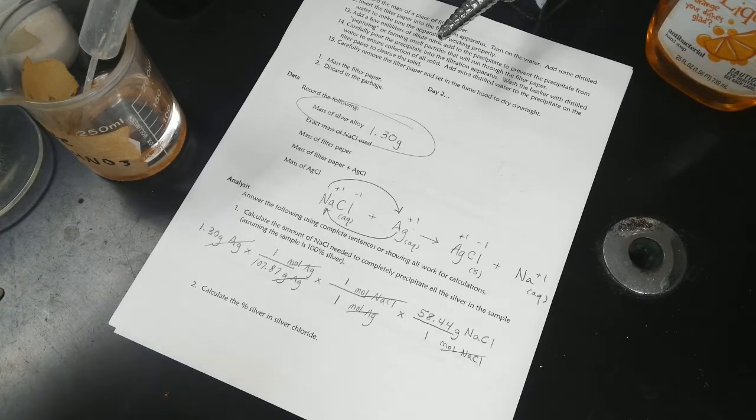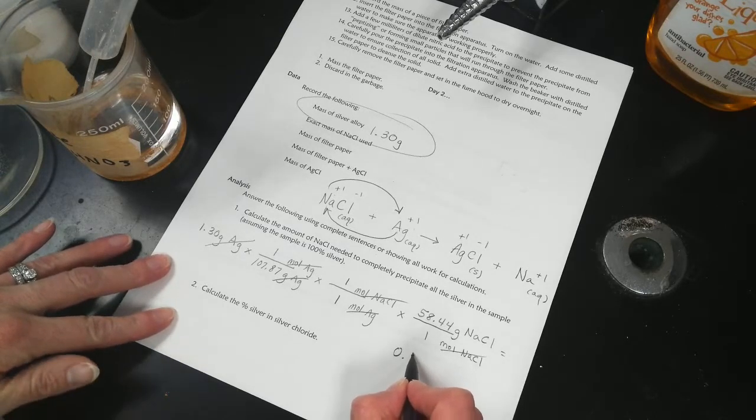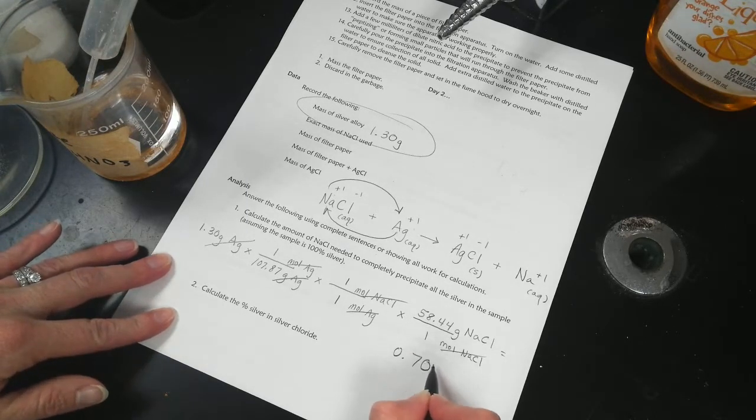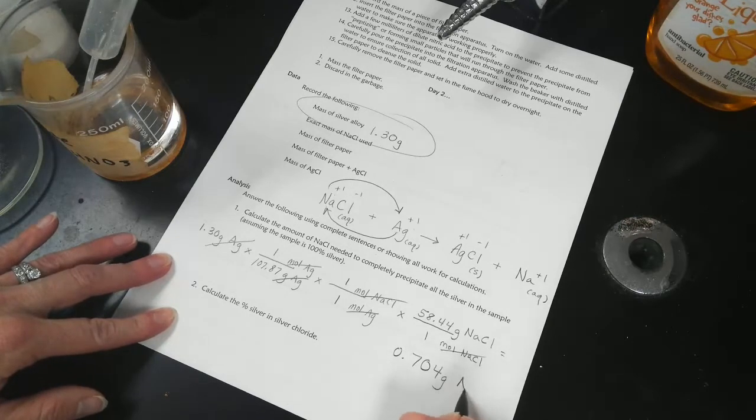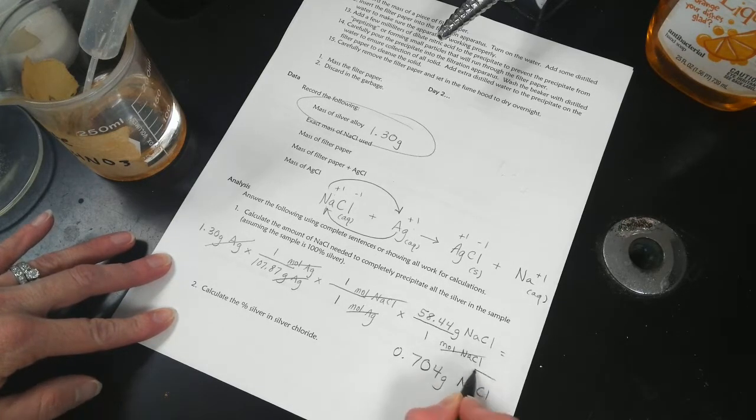Okay, so now moles and moles are out, and all we've got to do is multiply anything on the top, divide by anything on the bottom. 1.3 divided by 107.87 times 58.44. Okay, and I'm looking at about 0.704 grams of sodium chloride.